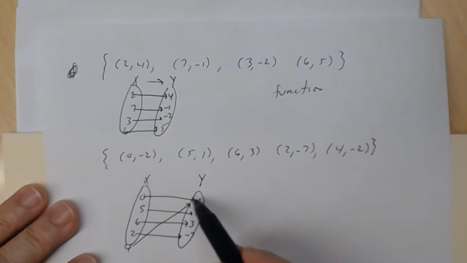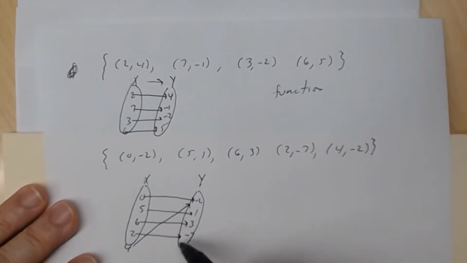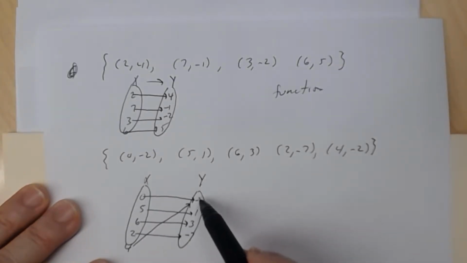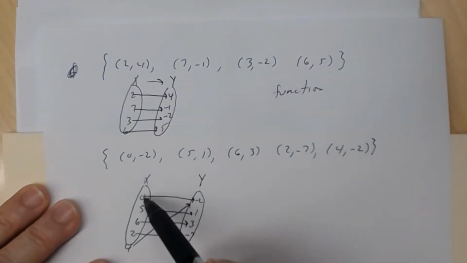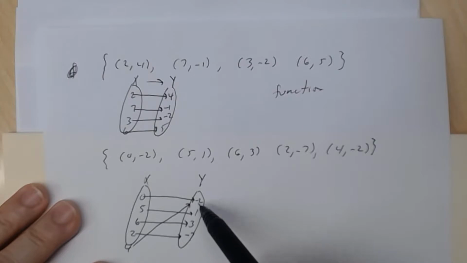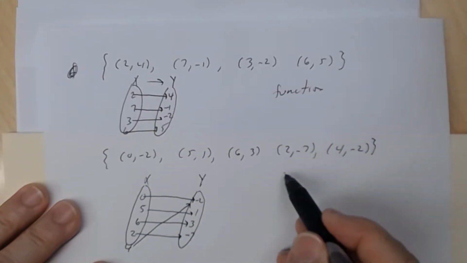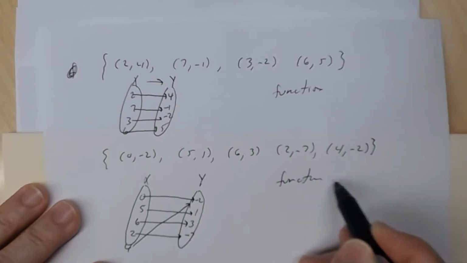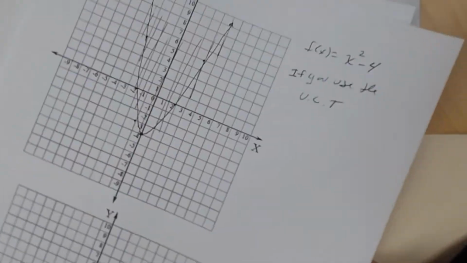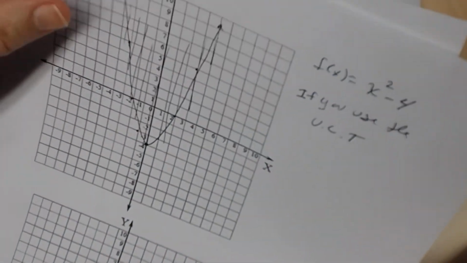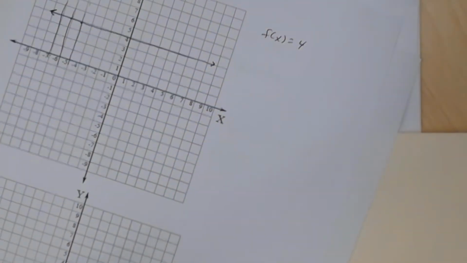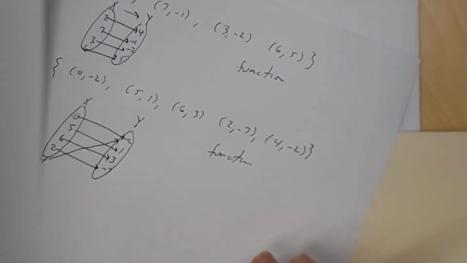Okay? So notice that for each of those x values, there's only one y value. Now, remember, for a function, it's okay for different x values to have the same y value. So these are functions. Now, here's the situation. 1, 2, 3, 4, 5. So we looked at 5 functions here.